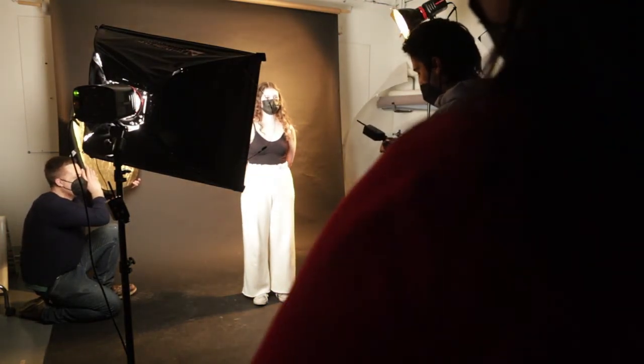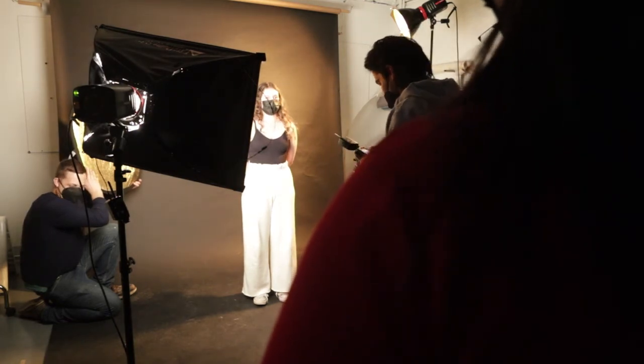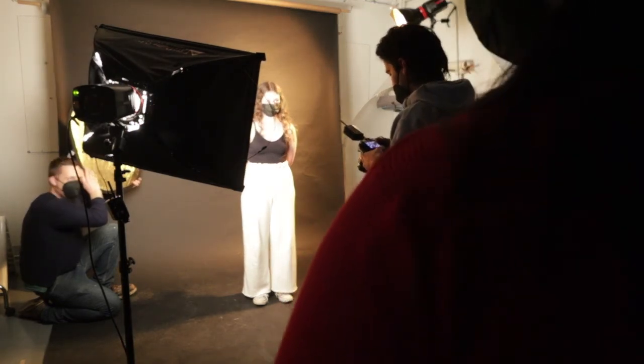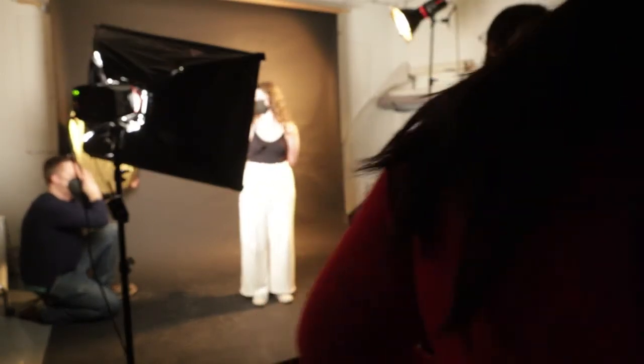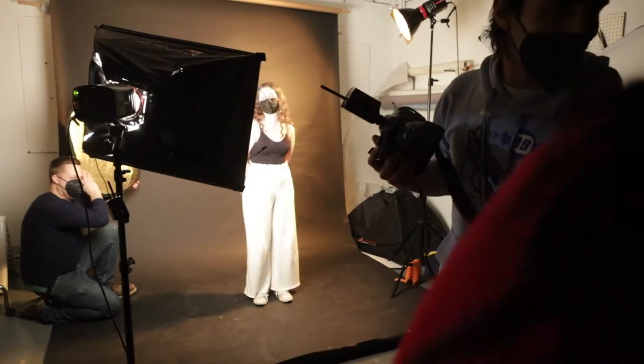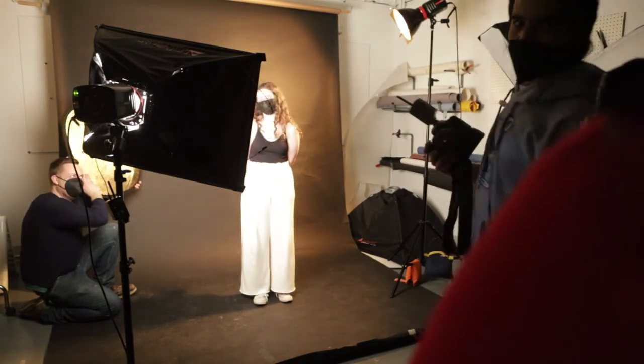Wow, that's way too hot. Are you using the same ISO as what the meter was set to? Yeah, actually, I didn't even read the meter. I just kept it the same. Did it stay? Oh, no, it did not stay.